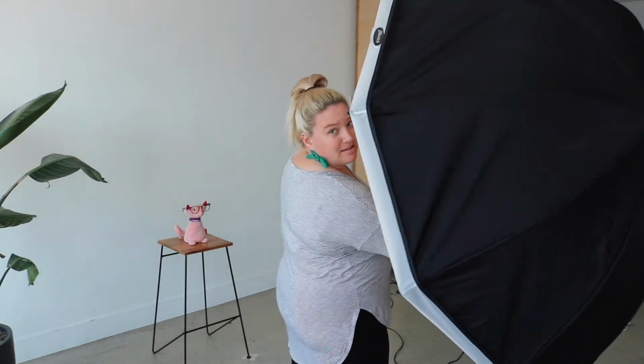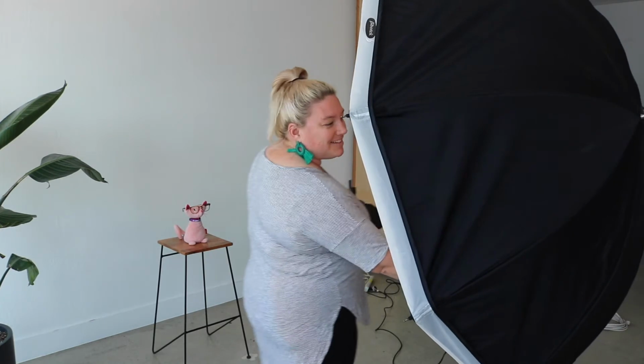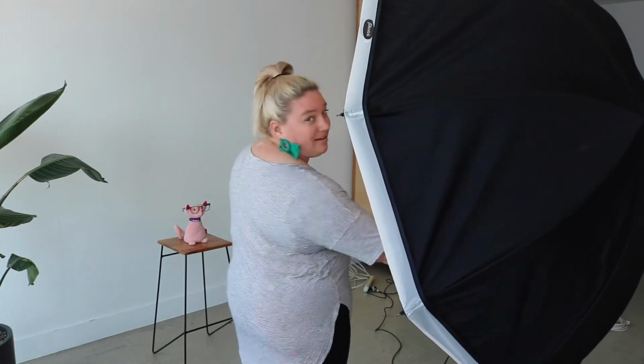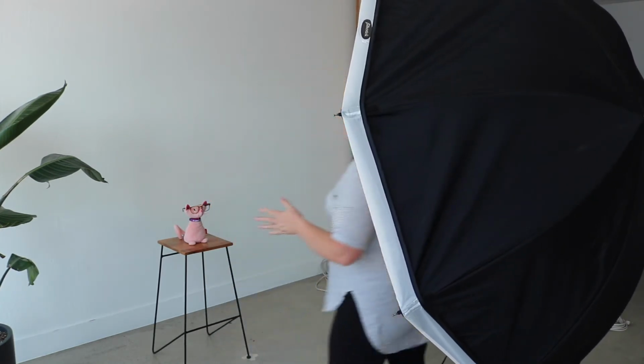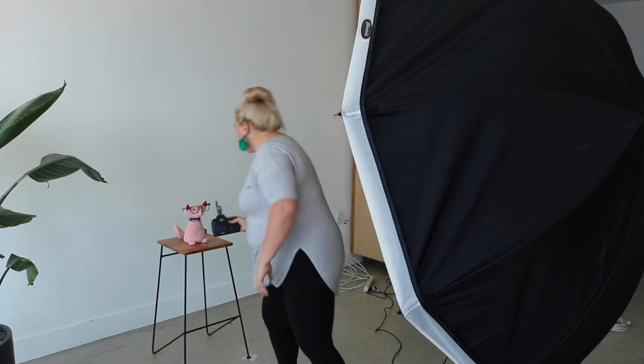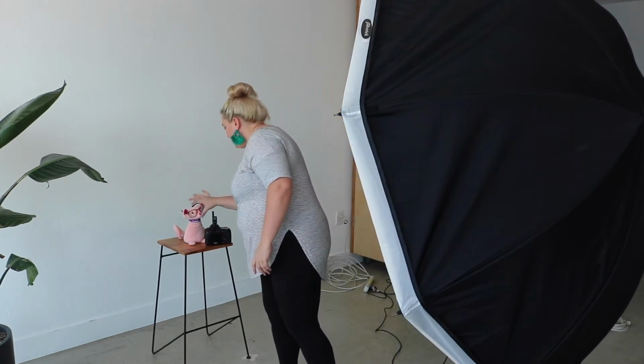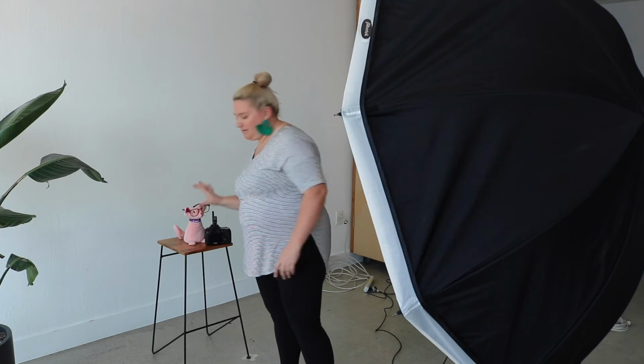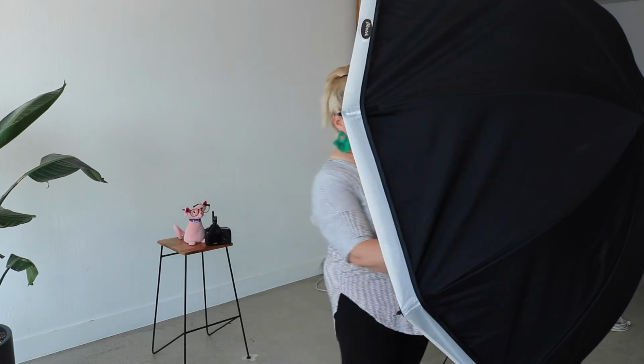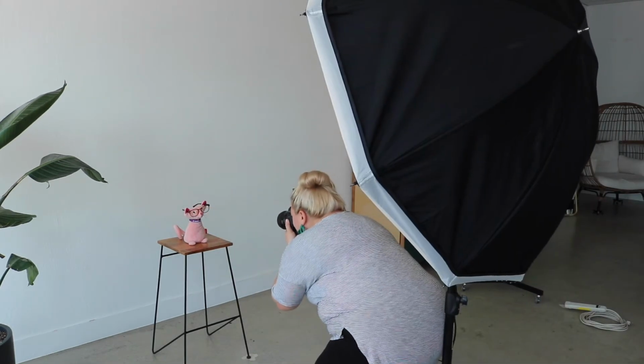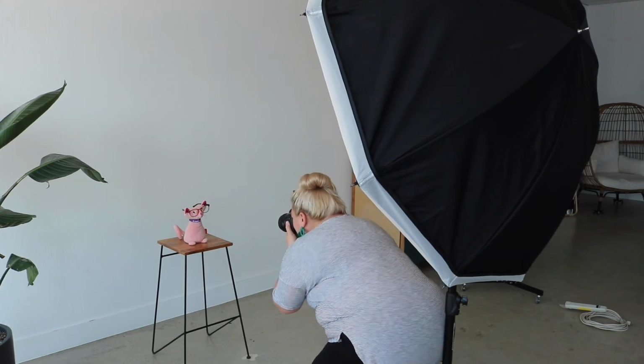I'm trying to make sure that I'm not covering. I like to shoot my subject from behind in some cases. Keep your head up, kitty. I'm gonna raise this just a tad. Oops.